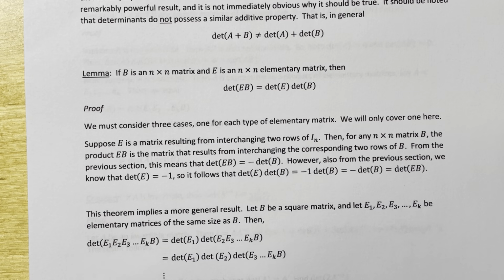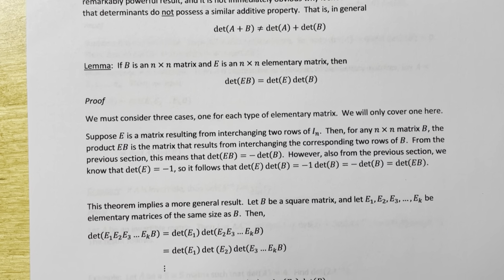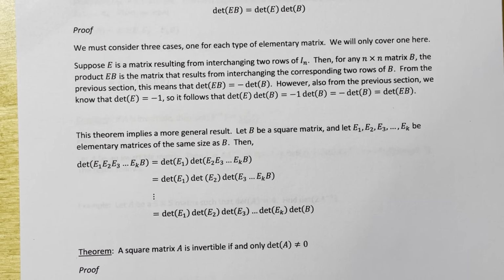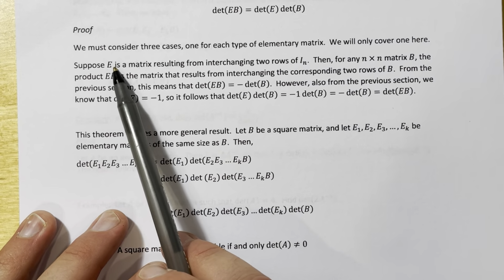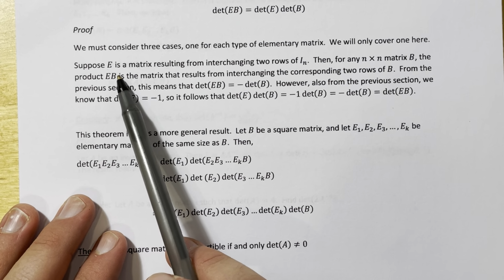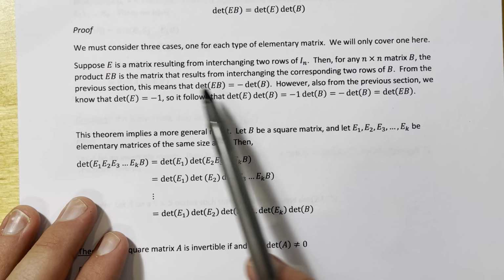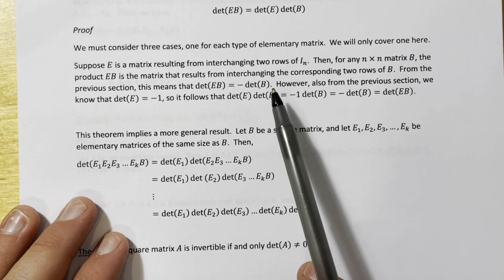Now, in order to prove this, we have three different types of elementary matrices that we've talked about, one for each of your elementary row operations. However, we're really only going to look at one of those cases here. The other two are going to follow similar steps, and it's a little bit tedious and not as instructive as it might sound to go through all three cases. So let's be specific about what kind of an elementary matrix we want to focus on here. We're going to look at the case of an elementary matrix that interchanges two rows of your identity, I_n.